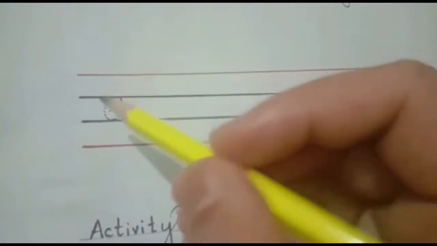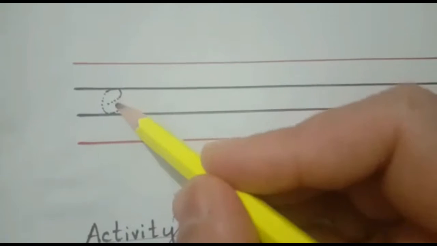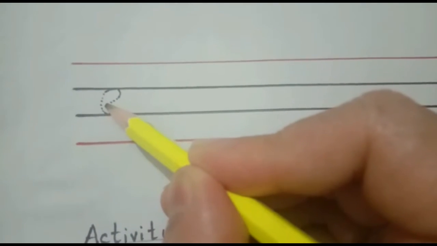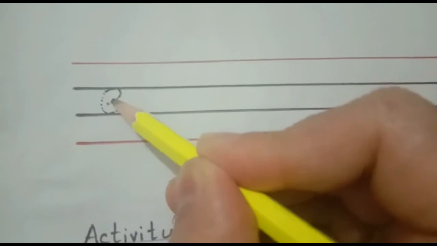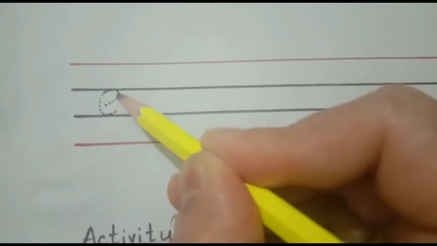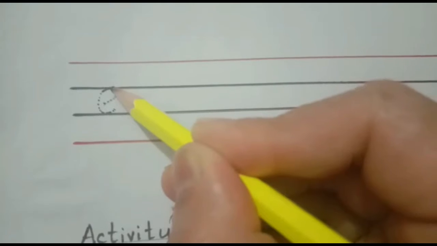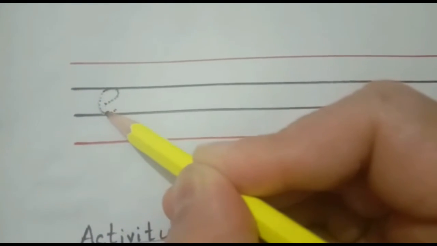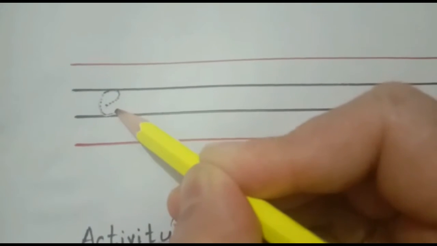Now here I have a small e for tracing. First I will make a slant line like this. Now touch the middle line, and make an anti-clockwise half circle.